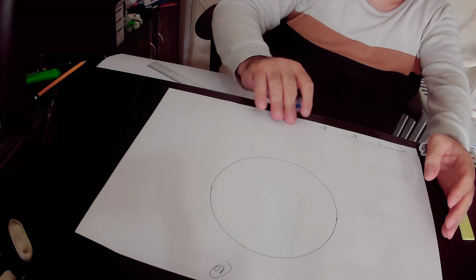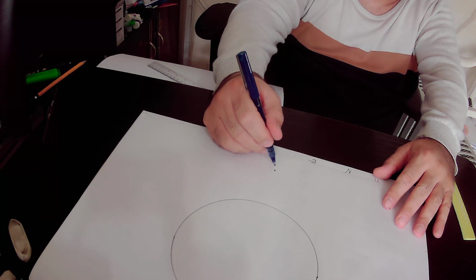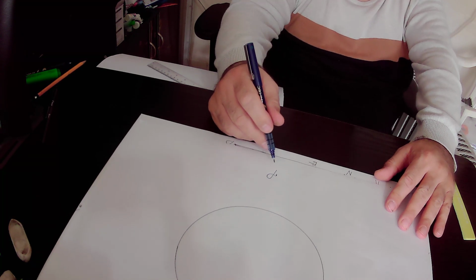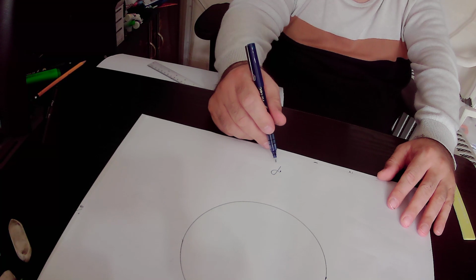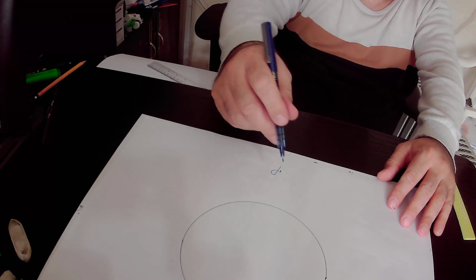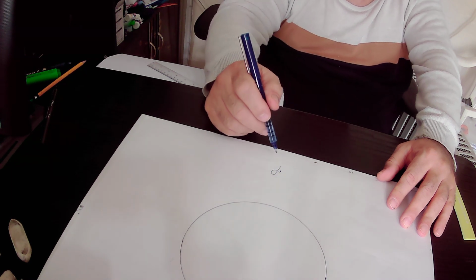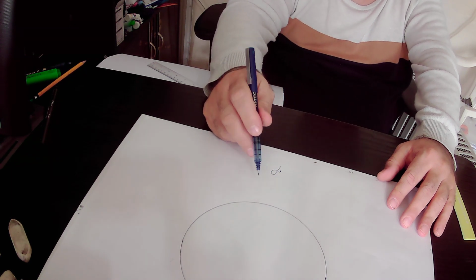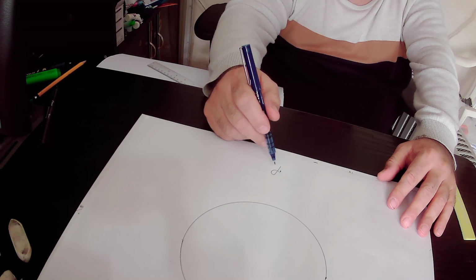and we have the external point, point P. Actually this point, point P, is an external point because point P is not located inside this circle nor on this circle, but it is located outside of this circle. Therefore point P is defined as an external point.